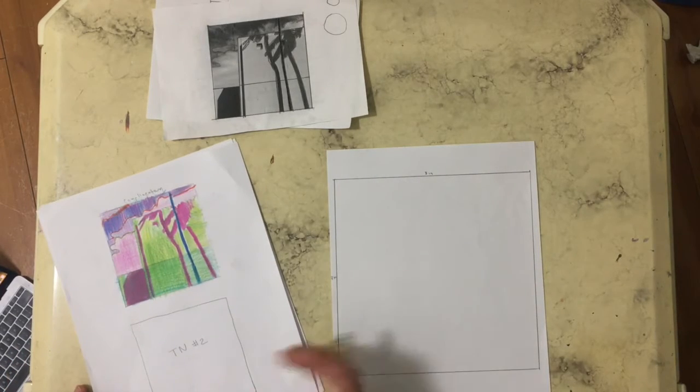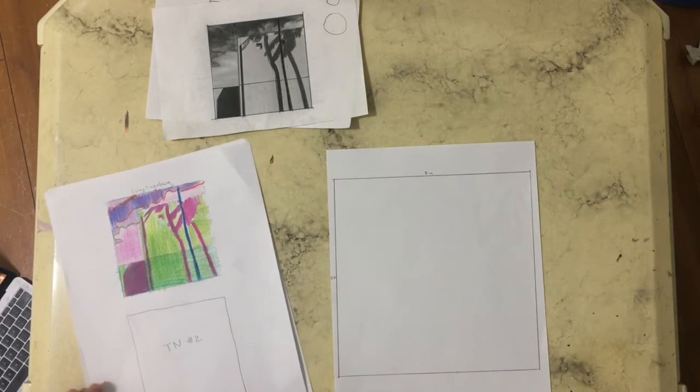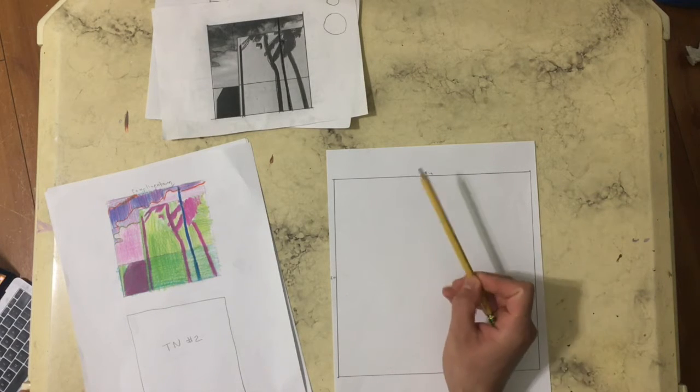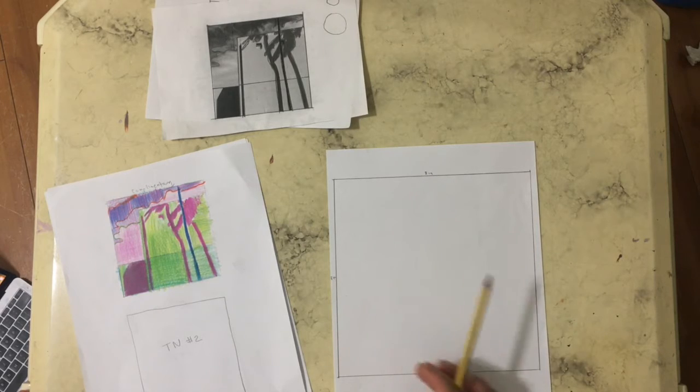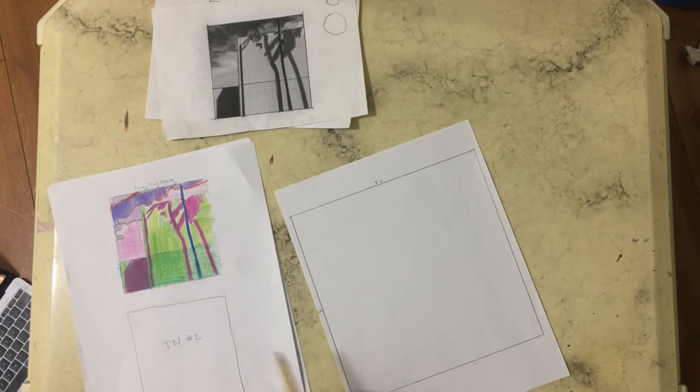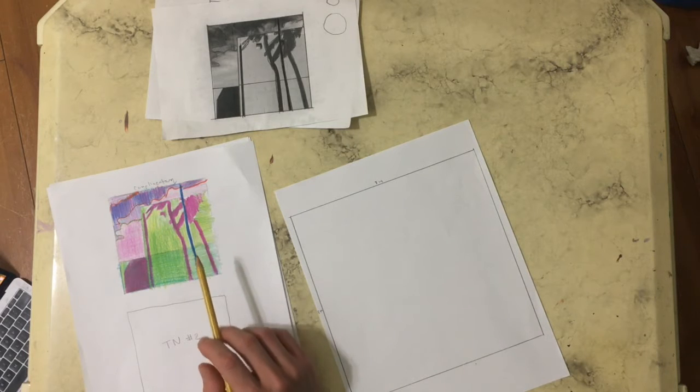Now once you've made those 6 to 9 thumbnails, you're going to pick the 2 to 3 that are most effective and you're going to develop those into rough sketches. Your rough sketches will be at 8 inches by 8 inches, and they're going to be done on the Hammermill paper, and you're going to color them in using colored pencil.